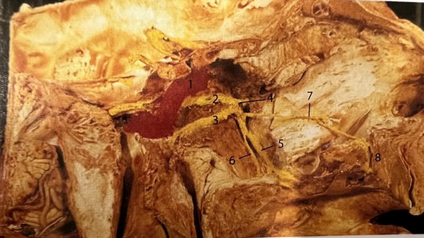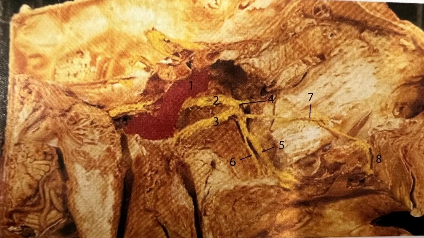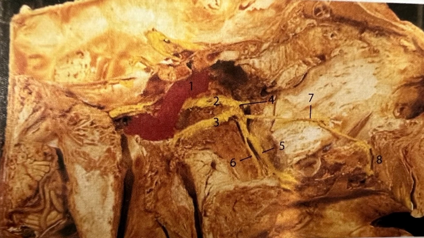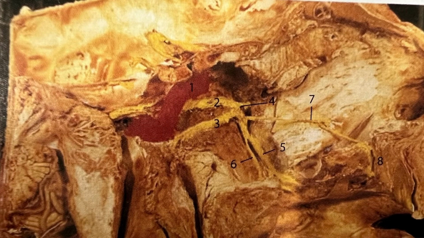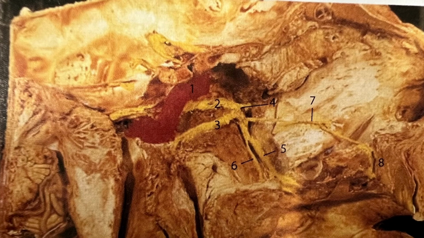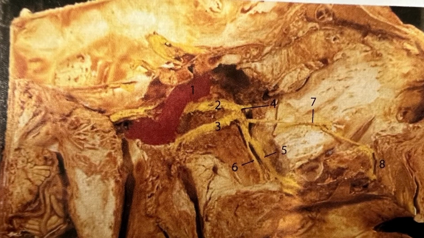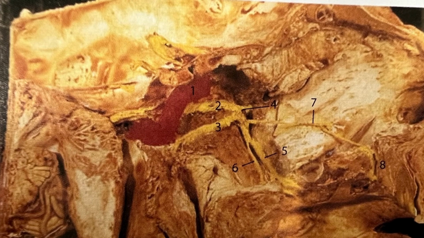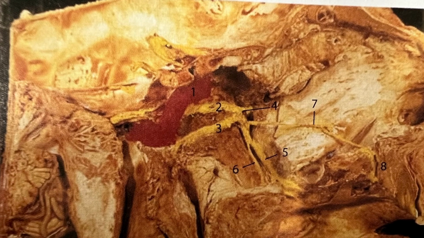Greater palatine ganglia. First, see this picture. First, the red color is showing the internal carotid artery. Second, which is coming through the foramen rotundum, that is the maxillary nerve. Third is coming from the vidian canal or pterygoid canal, that is the vidian nerve. Fourth is the pterygopalatine ganglia, or you can say hay fever ganglia.